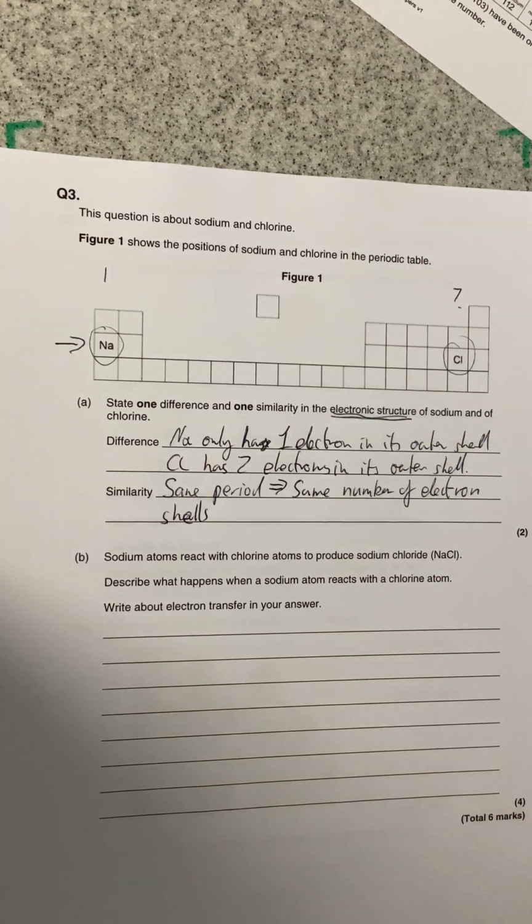Okay, so that's basically it. So we're looking for the most obvious difference and similarity. There are more subtle things, like you can say that they both have electrons in the 3rd level. They both have incomplete outer shells, but let's just keep it simple. We have the stuff that we already know.